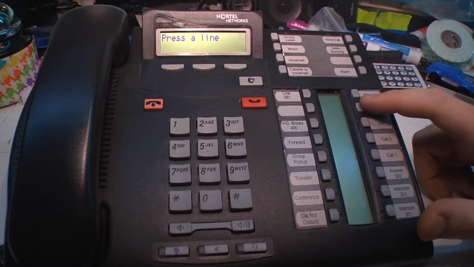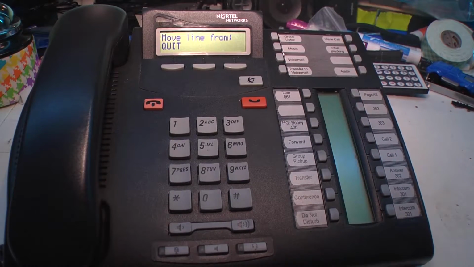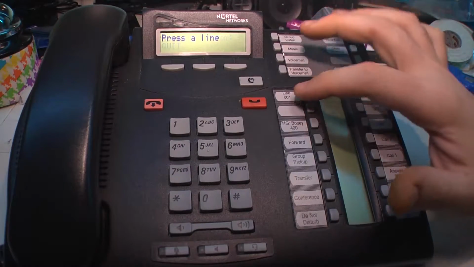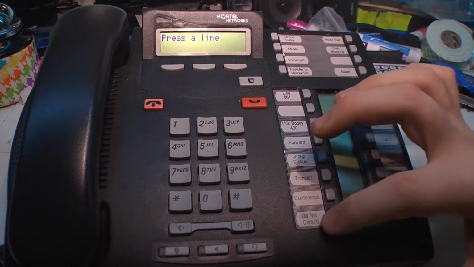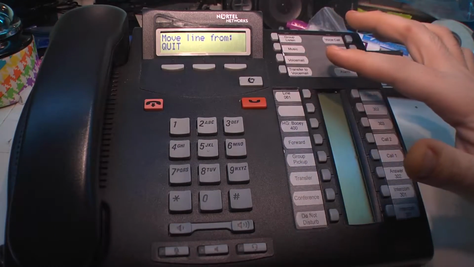I also can't use this to move features. If I want to move features, I have to use feature *3 to reprogram them to where I want them. I also can't take a line. I'm sorry, that's not a line anymore. I can't take a line. Oops. So that's actually an interesting thing.